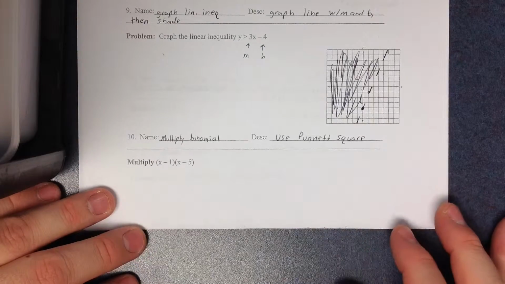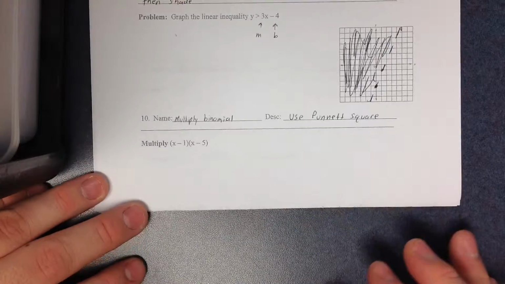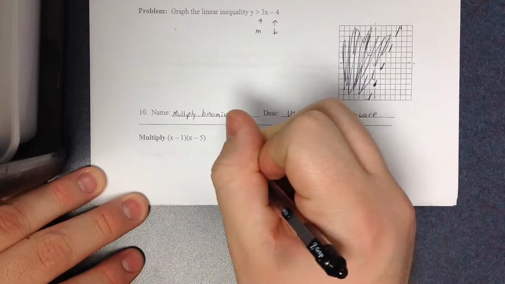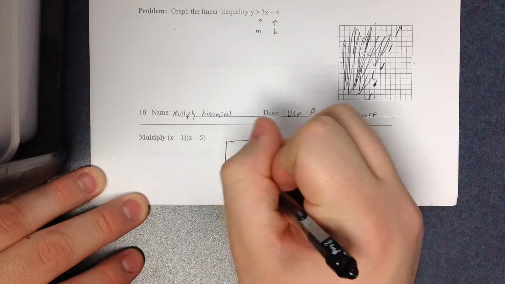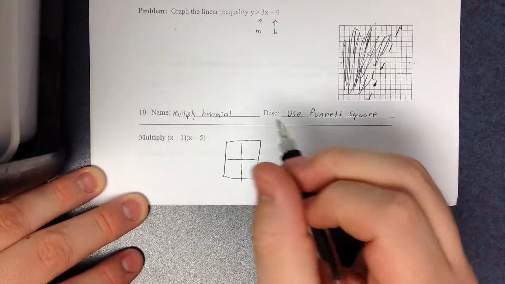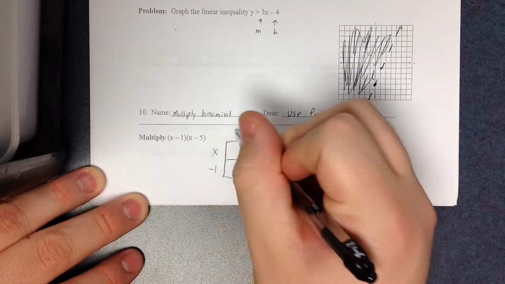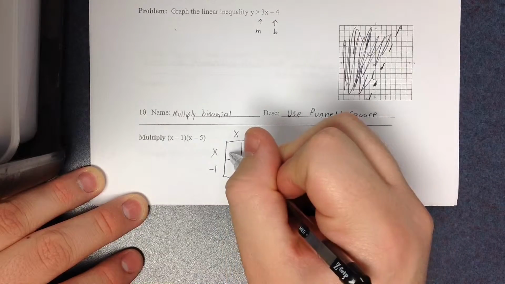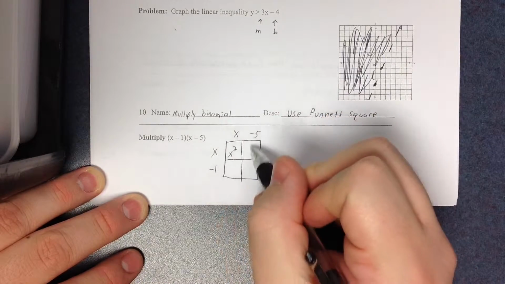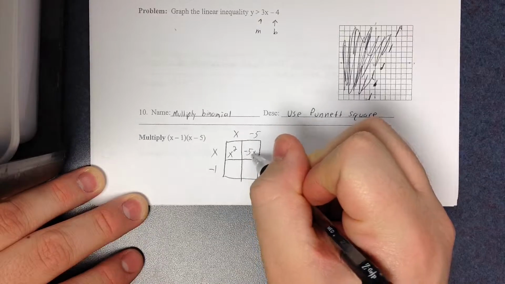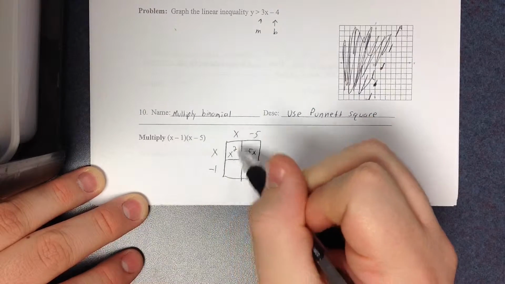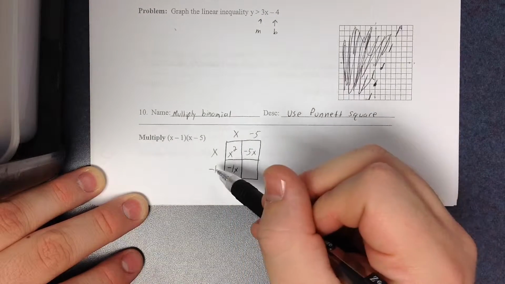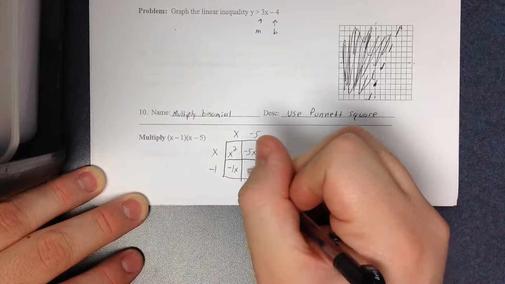Okay, 10, multiply (x minus 1) times (x minus 5). So it's two binomials together, so I'm going to use the Punnett square. So I've got x and -1, and x and -5. x times x is x squared. x times -5 is -5x. Negative 1 times x is negative 1x, or just negative x, however you want to write it. The last box would be negative 1 times negative 5, which is a positive 5.